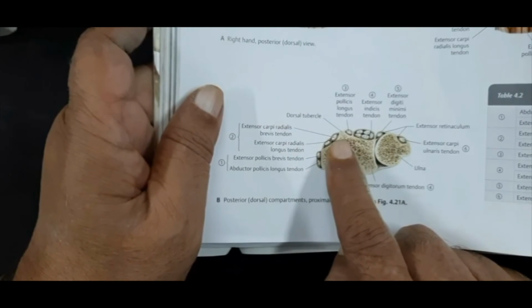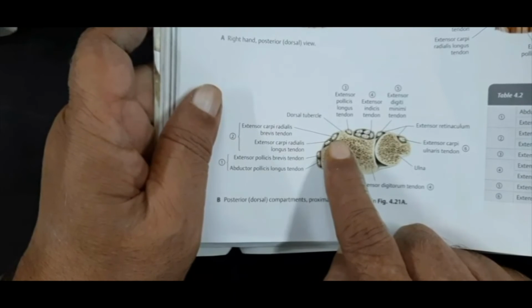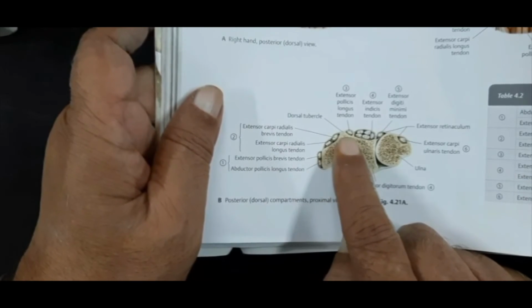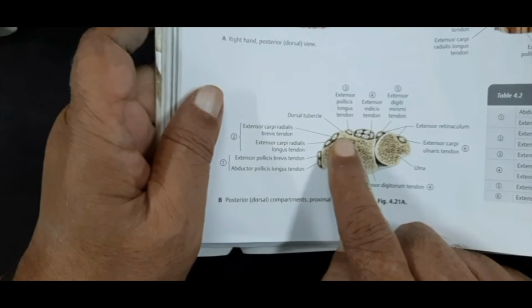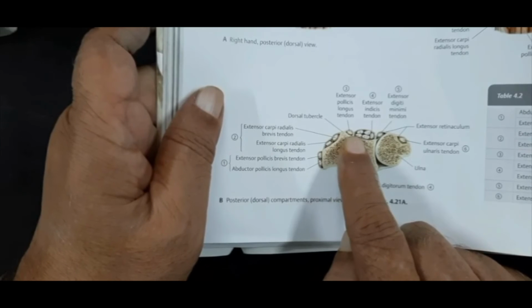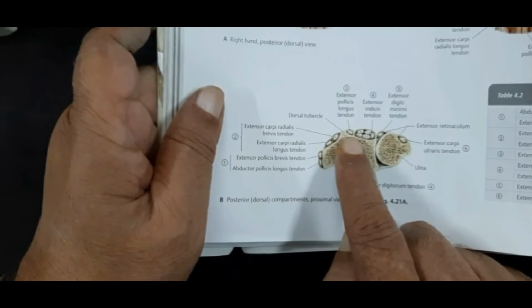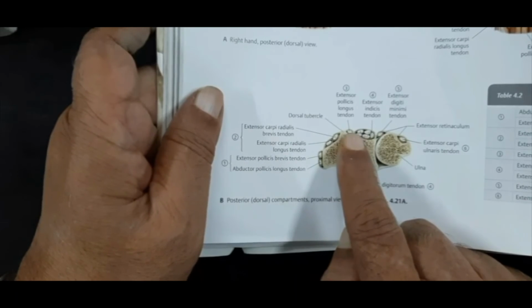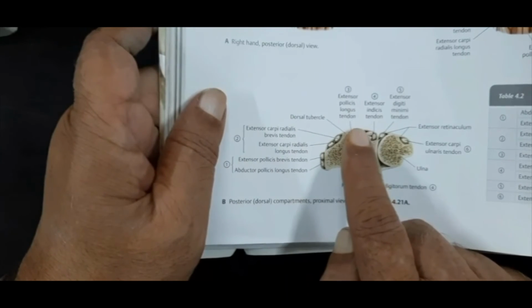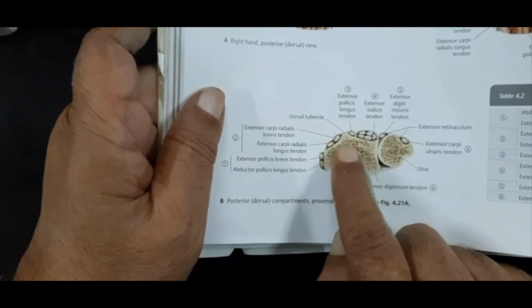Then on the posterior aspect, these are the two tendons, extensor carpi radialis longus and extensor carpi radialis brevis. Then there is the tendon which is just medial to the dorsal tubercle, called the extensor pollicis longus. Though it is placed much posteriorly, it will go towards the thumb side after winding round this tubercle.